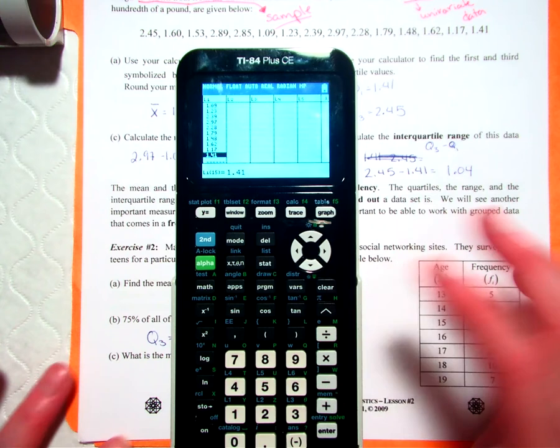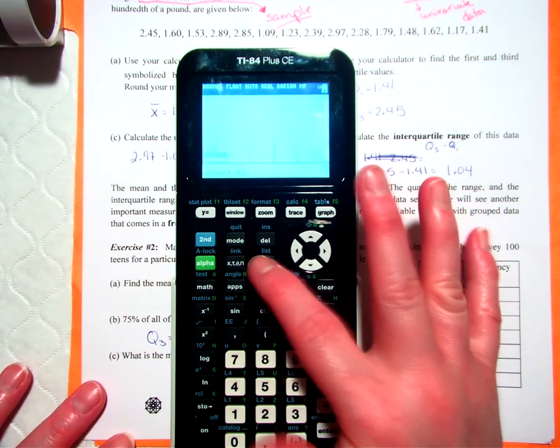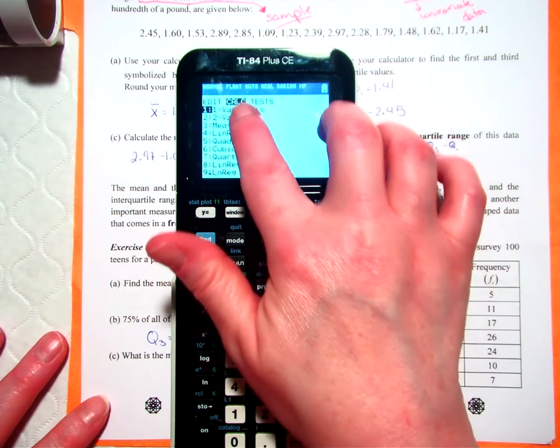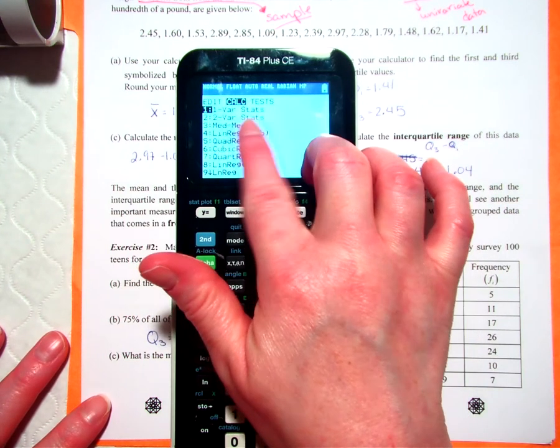So again, we're trying to find the mean and the median. If we go back to stat, we're going to go over to calc this time, and you want that 1-Var Stats.